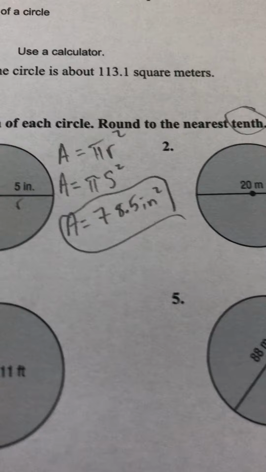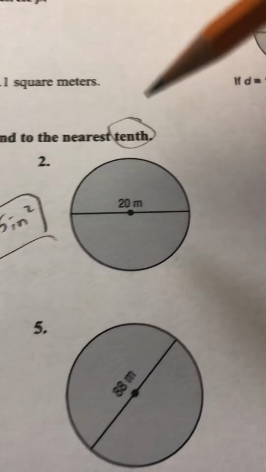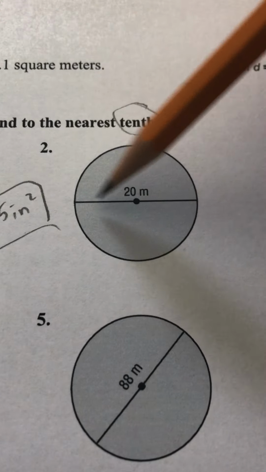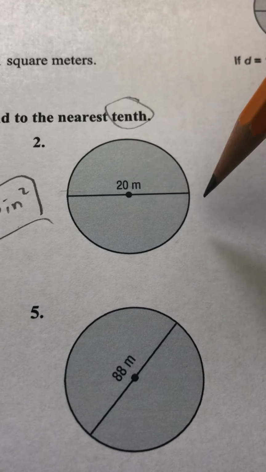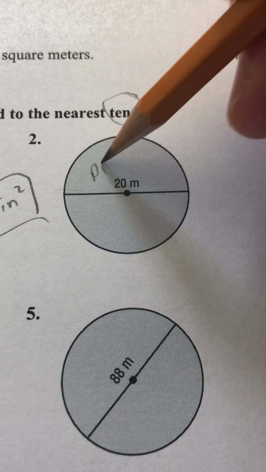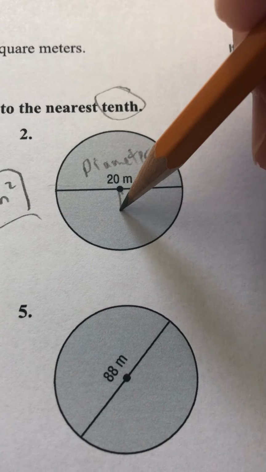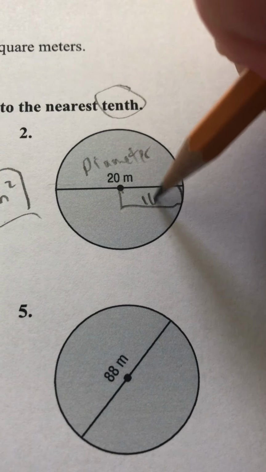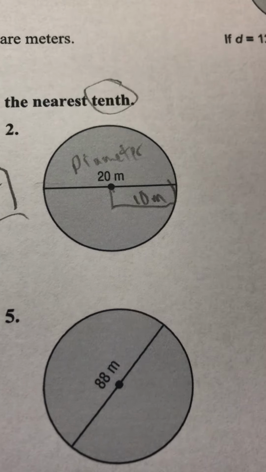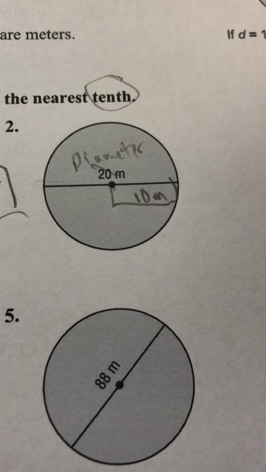Let's do number 2. It's a little different. Number 2, this is not the radius. Again, this is the diameter. You have to know what the radius is. So from here to here would be half of that, which is 10 meters. So we're not using the 20. That's there to trick you.